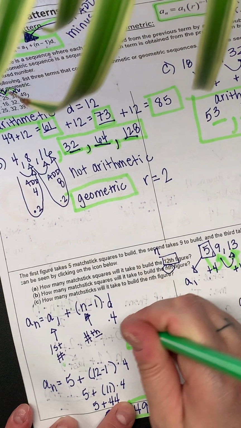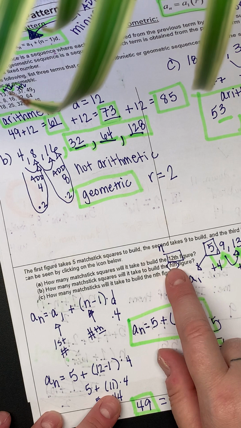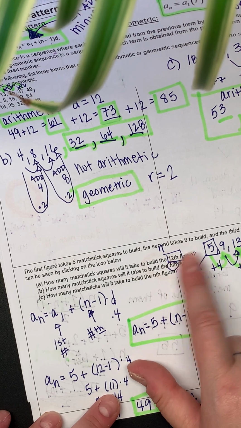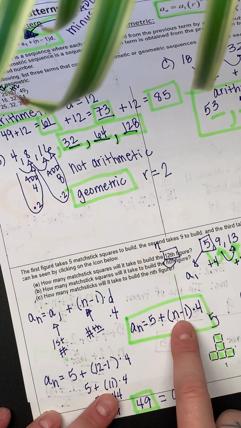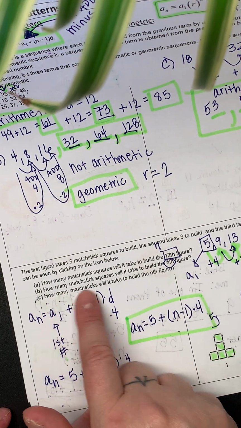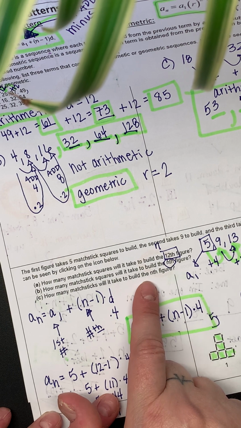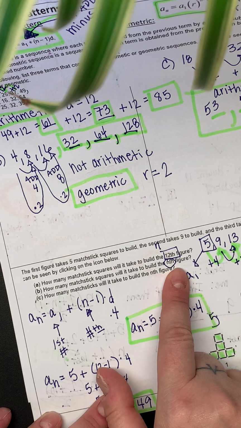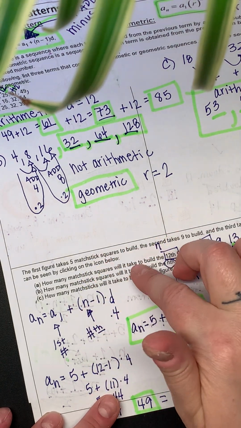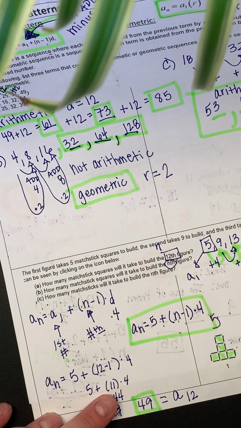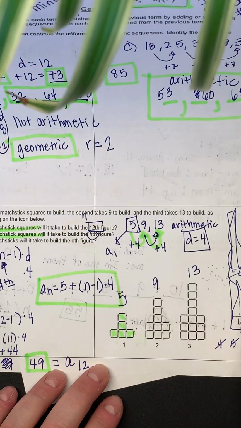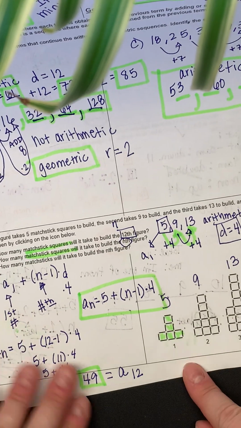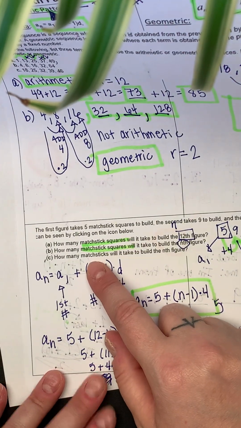Hey, that's the answer to part B. Because they didn't give us the 12th figure or the 13th figure, they just gave us an n, we just keep the n in the little formula. Okay, part C says, how many matchsticks will it take to build the nth figure? So far, parts A and B have been talking about matchstick squares, as in the amount of squares. Well, now part C is asking about just matchsticks.